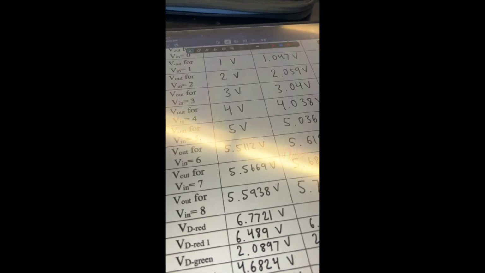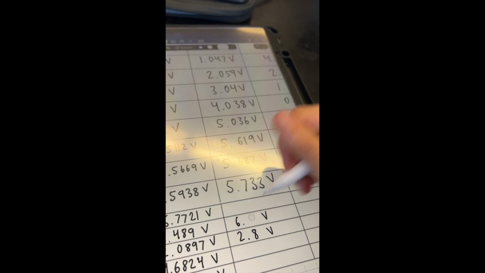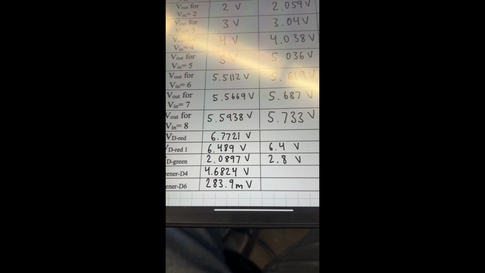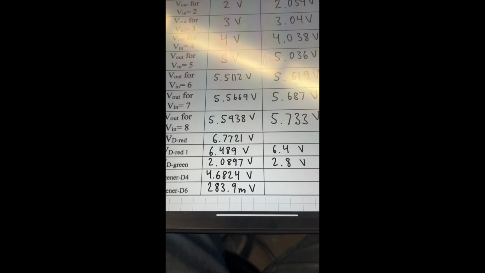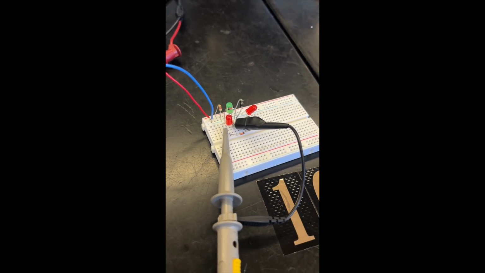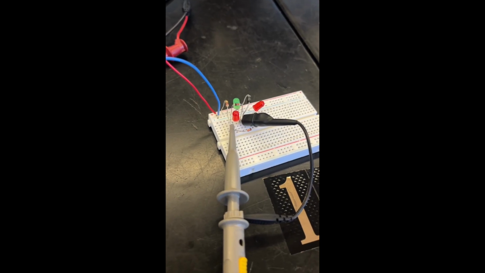All right, now I'm getting 6.4 volts as my voltage across my red LED. It said 6.8 earlier, but now it's saying 6.4. So for the voltage of my red diode, I'm getting 6.4. My simulated was 6.489.